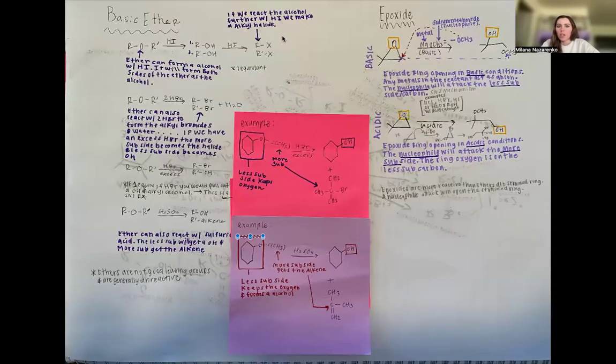Okay, so our epoxides can be undergoing a basic condition. So that could be a metal and a sodium methoxide acting as our nucleophile. Kind of a general rule of thumb would be if we have a metal, it'll act as an ion. So this will be a negative ion here. This negative ion, the oxygen here, will end up attacking the least substituted carbon on this epoxide, and that's kind of where our break will happen.